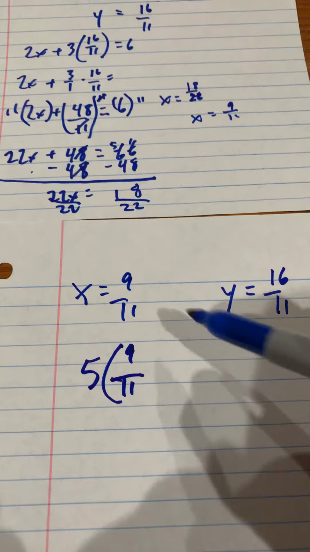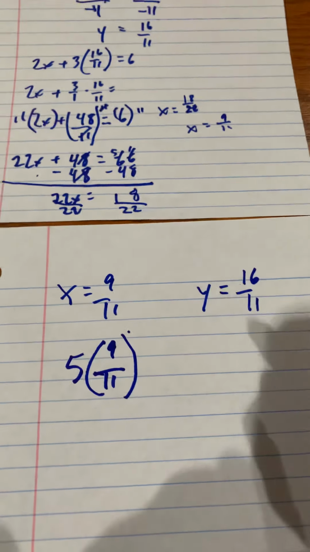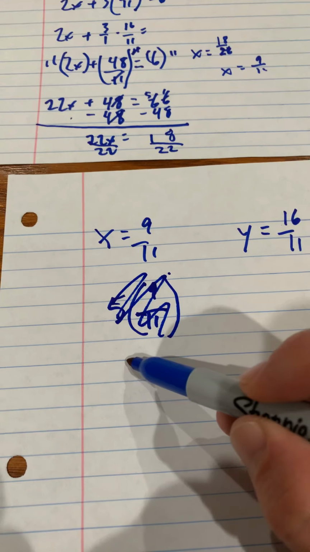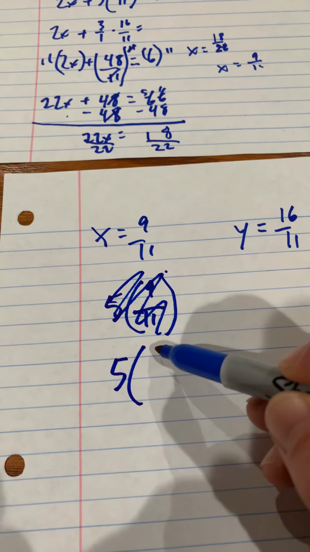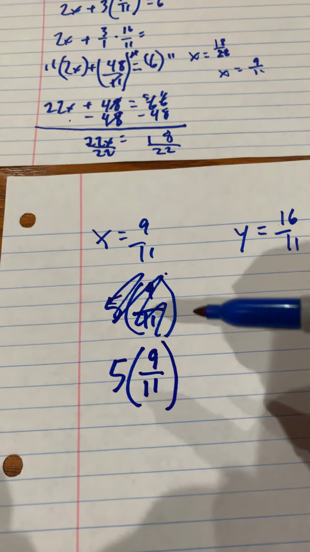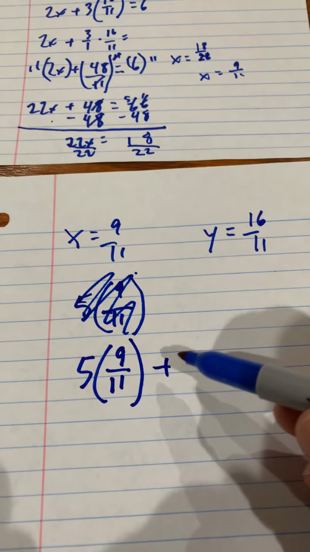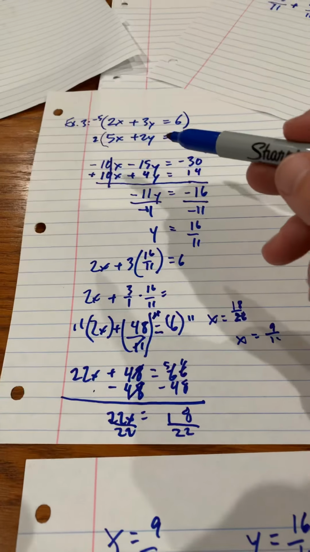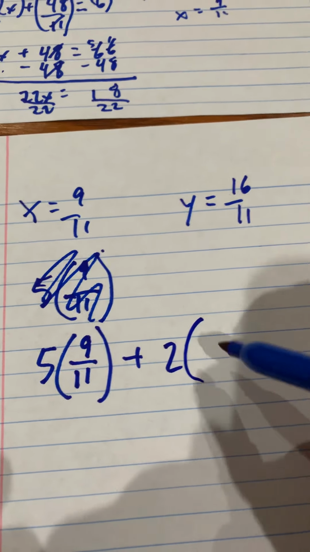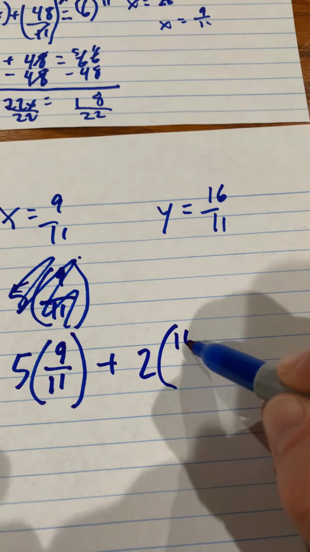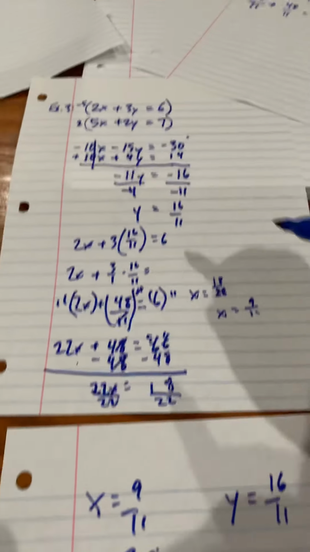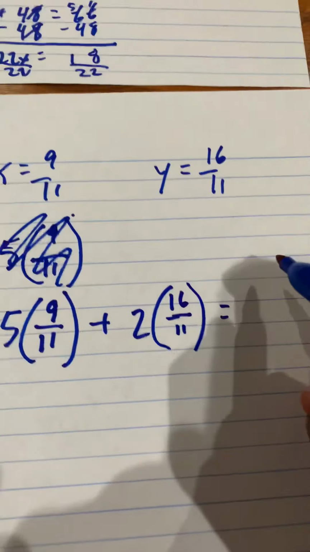Sorry, I'm looking through my phone and writing, so it doesn't always work. Let's try that again. So 5 times 9 over 11, plus 2 times y, so that's 2 times 16 over 11, and that should give me 7.